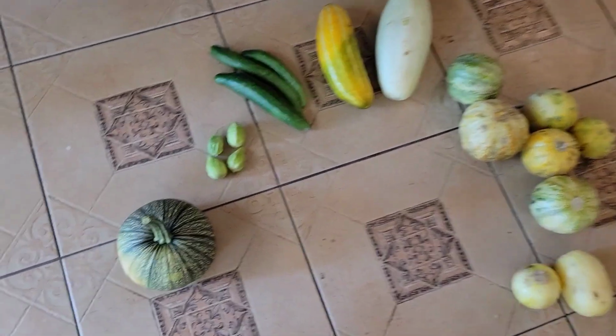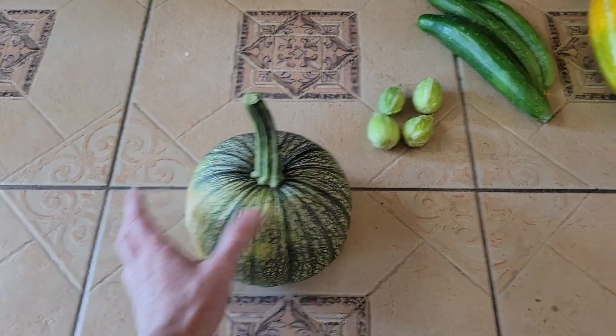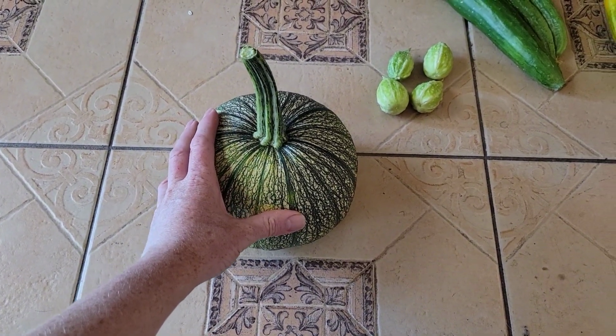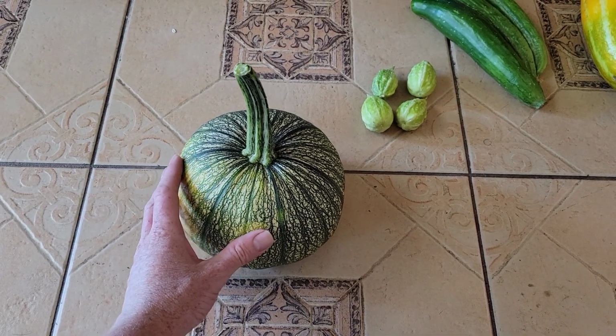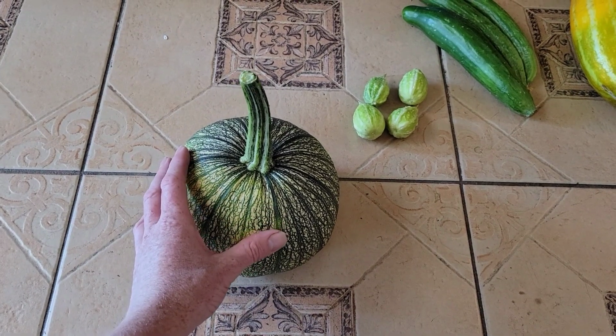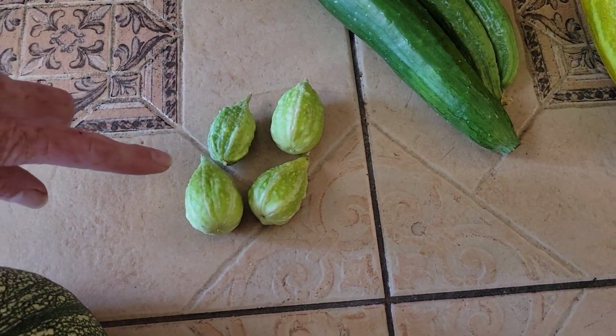So here we have Cucurbita pepo. I should say these are all in the cucurbit family. This is a Cucurbita pepo. Often people think of these as pumpkins. It's also the zucchini family, summer squash, things like that. Oftentimes smaller squash.